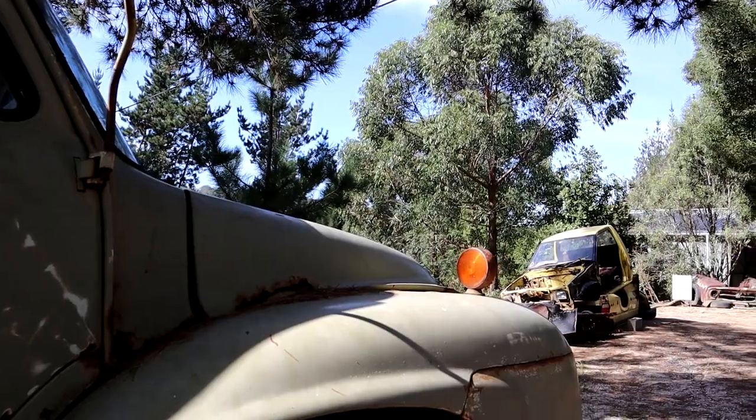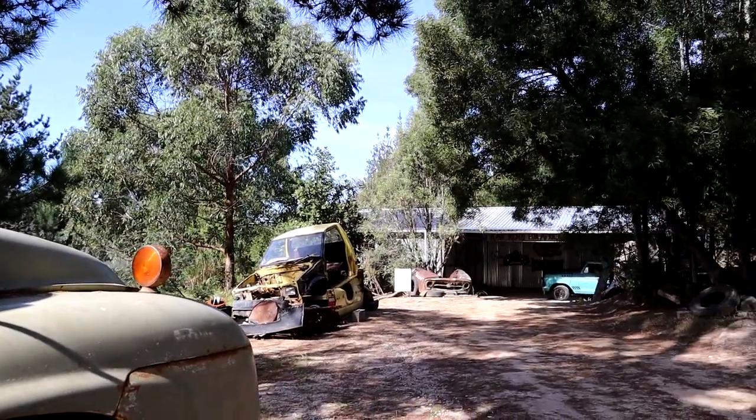I run a one-man shop in the middle of a forest, which is on a small farm, which is near a tiny town called Mossel Bay, which is, believe it or not, close to the southern tip of Africa.